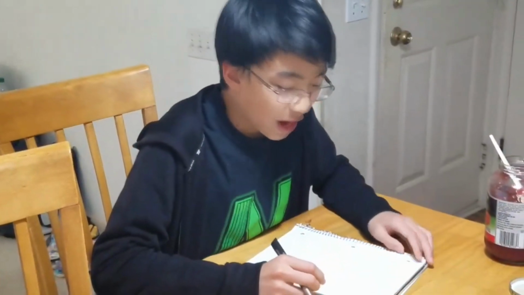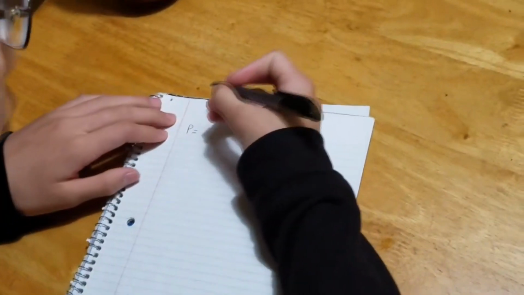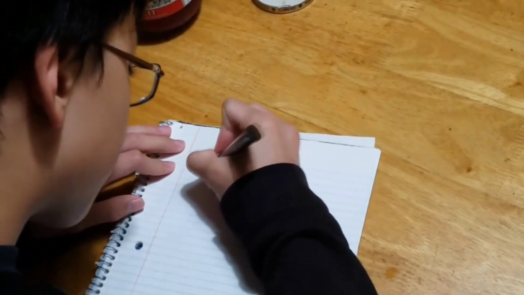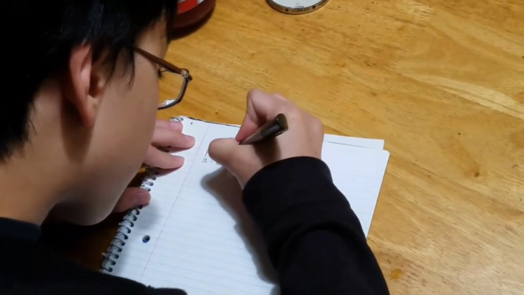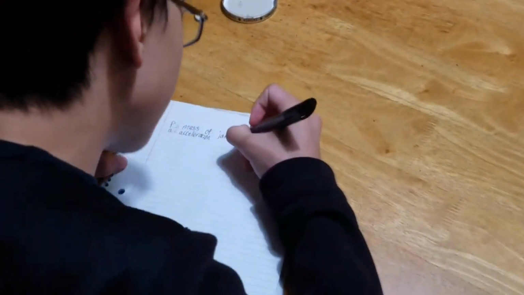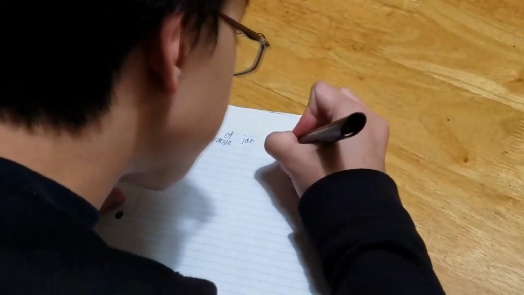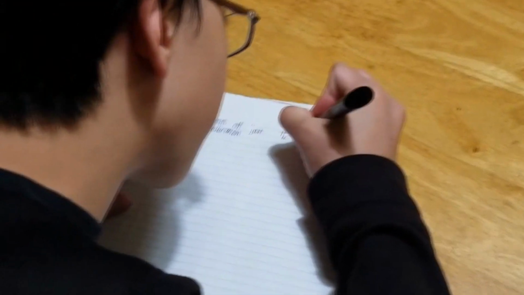So, let's figure out why and how far and quickly exactly my sneeze knocked the jar of peanut butter. For the mass of the jar of peanut butter, we can do P equals the mass. For the acceleration, we can use A. Assuming this table is not completely smooth and has a coefficient of friction, we can make K the kinetic coefficient of friction.